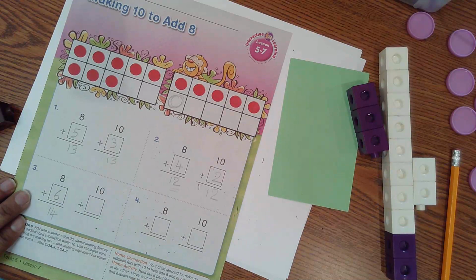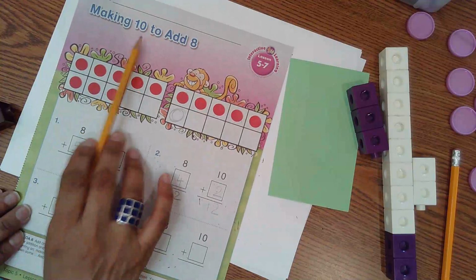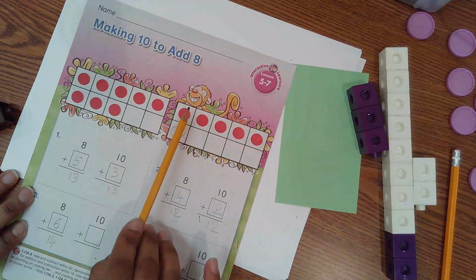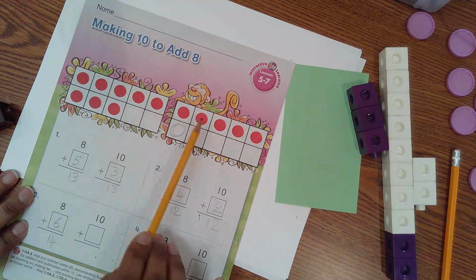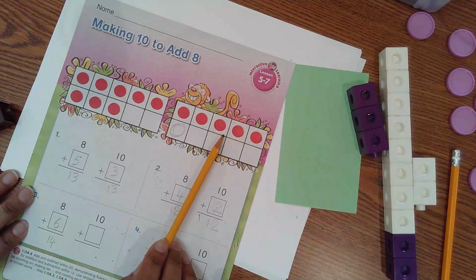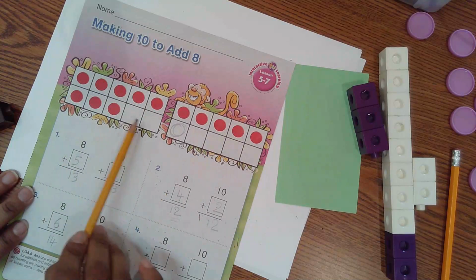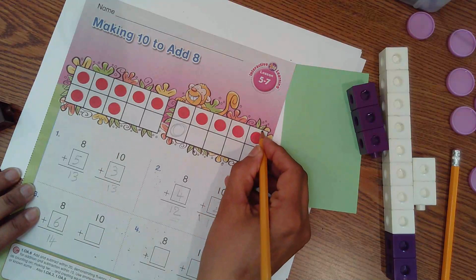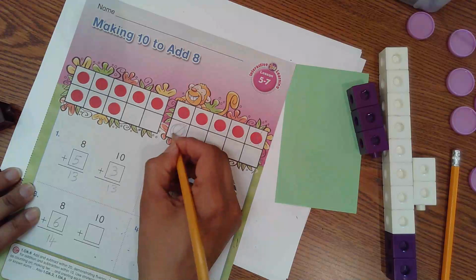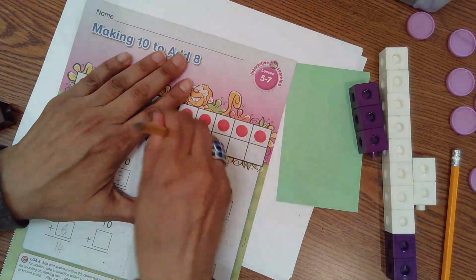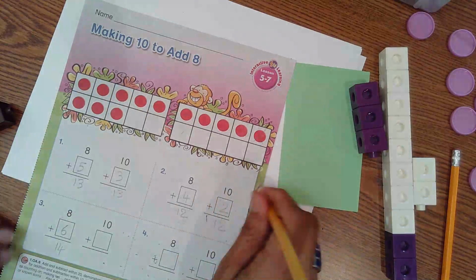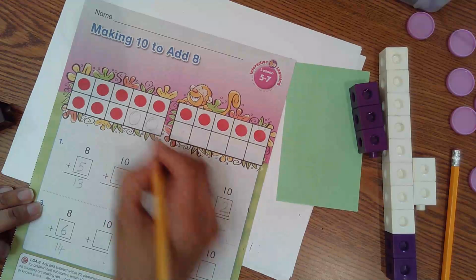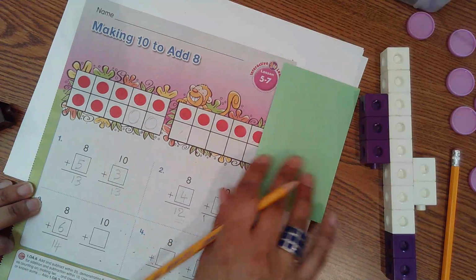Awesome. Now I know my techniques, I know my strategy. I need to make my 10 frame full, so I need to move 2 from this 10 frame to fill this one. Why 2? Again, because I have 2 empty boxes. So I'm gonna move this one and this one. I can easily erase these because I made them. Now I took 2, I need to add them here. So add these 2 there, and then cover.